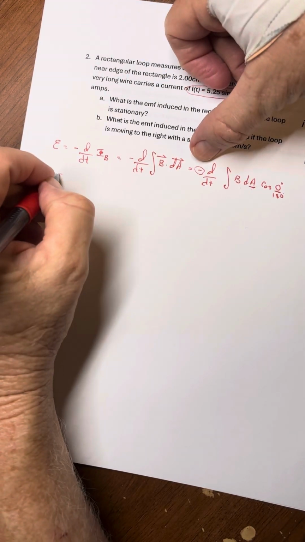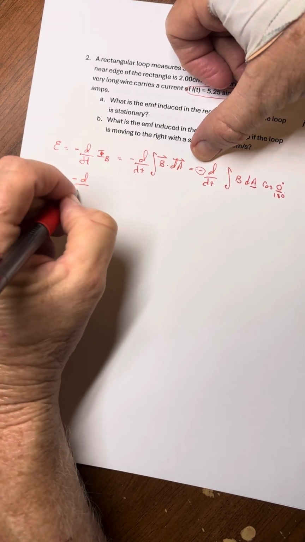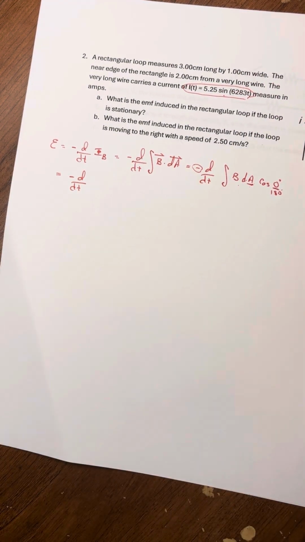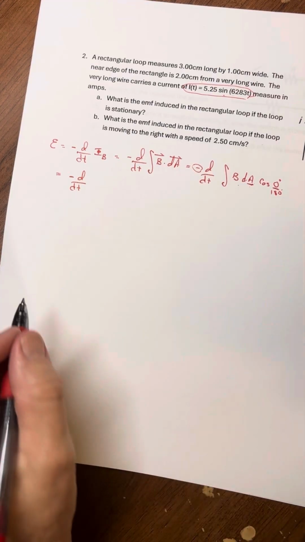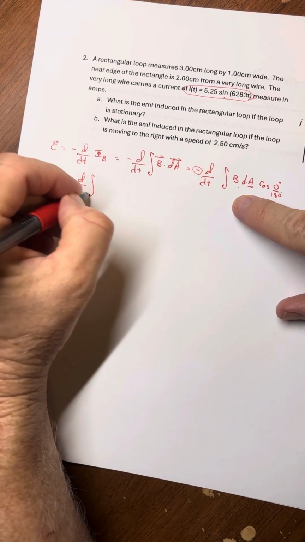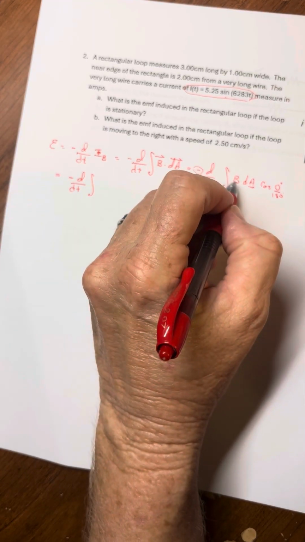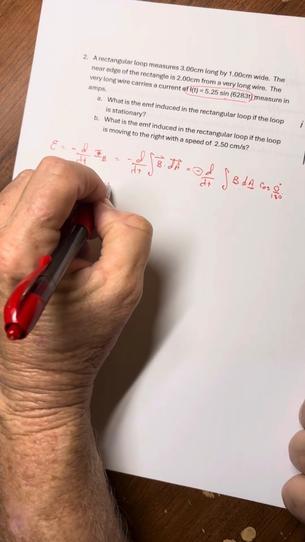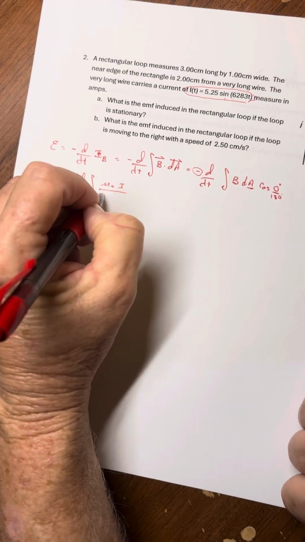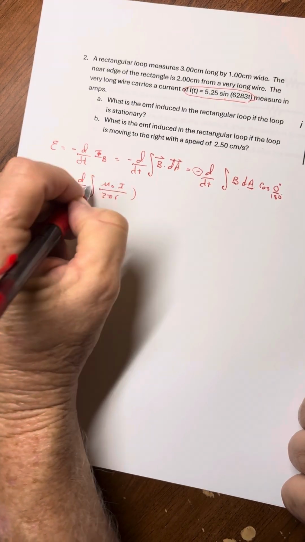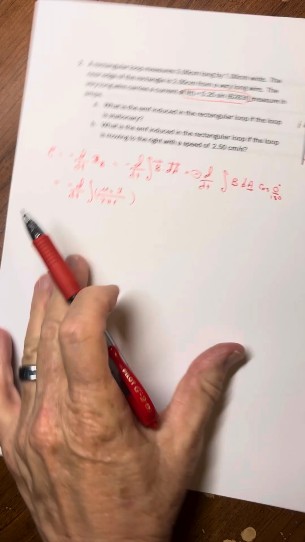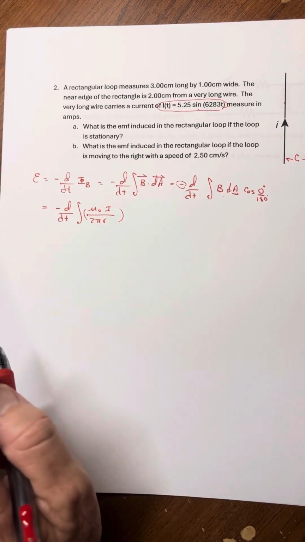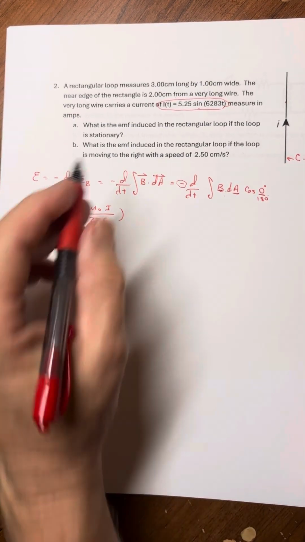And so I'm going to put a negative of the derivative and leave the derivative alone here for just a second. And here's where we're going to have to go back to some previous chapters to remember that the magnetic field from a long wire on the outside looks like this. We just did a problem for the long wire inside. This is on the outside. So there's the strength of the magnetic field.